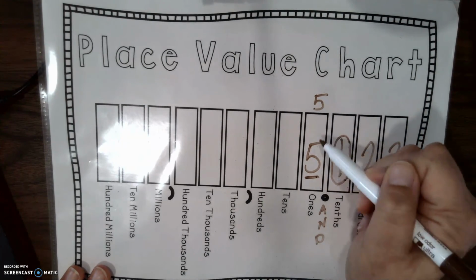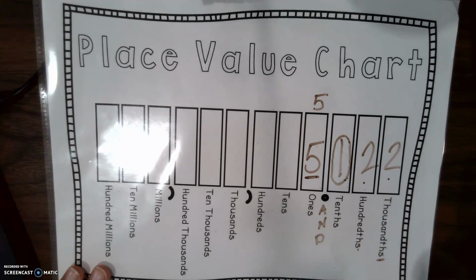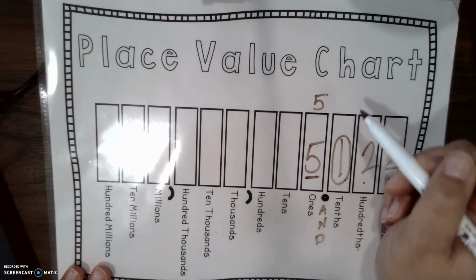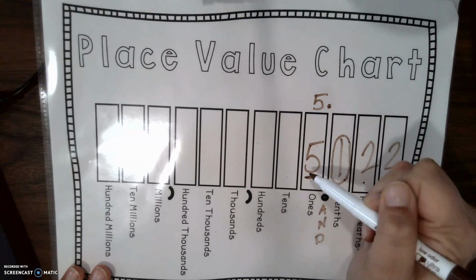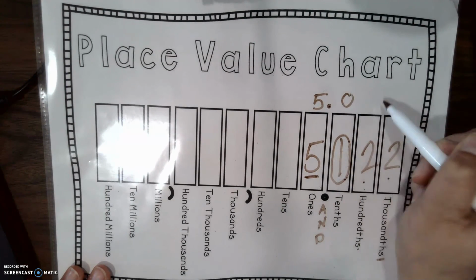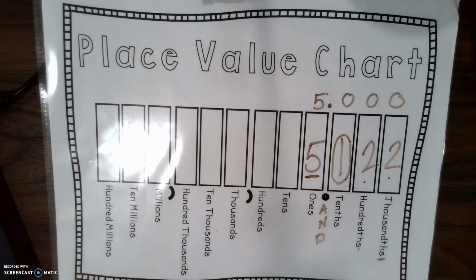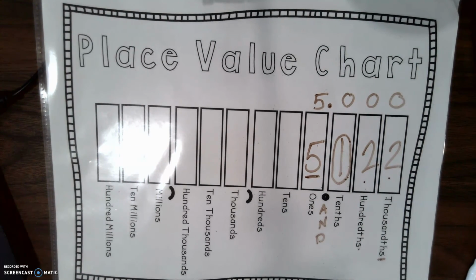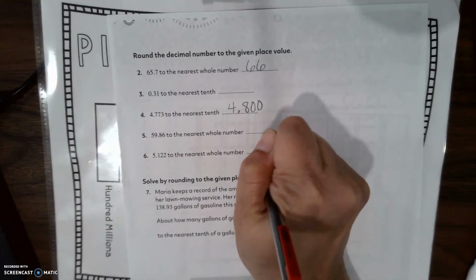So we're just going to leave this alone. Okay? And there's nothing to the left of it to stay the same. So all of these numbers look to the right, put zeros in sight. Okay? So the answer to number 6, the nearest whole number, is 5.